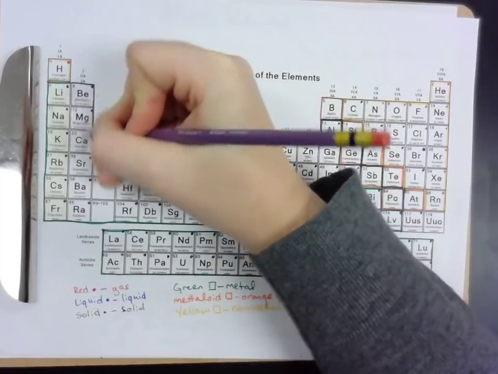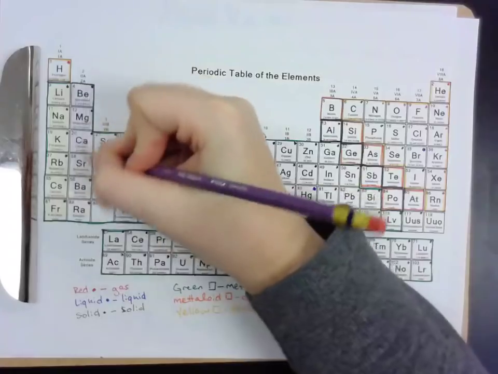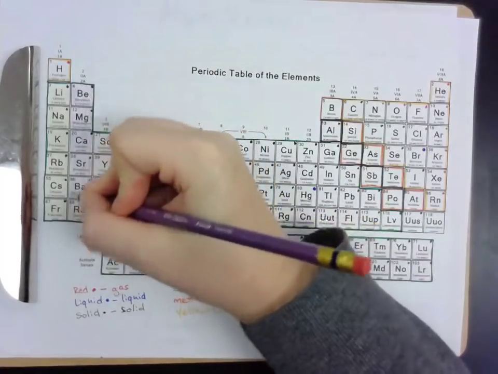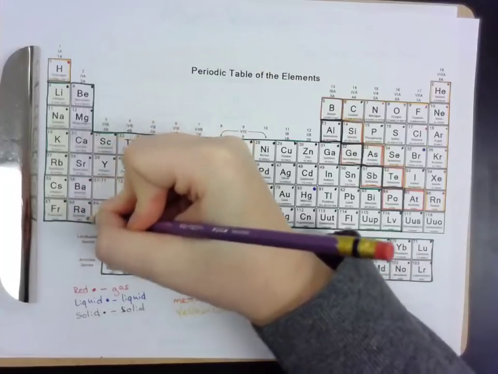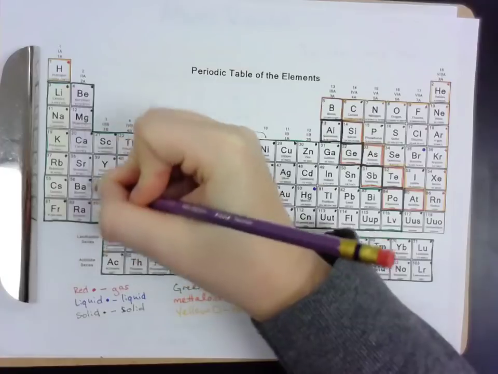Just lightly, neatly shading in those boxes. We want to stay inside the lines. We don't want to make our families blend together. Just keeping them to themselves.